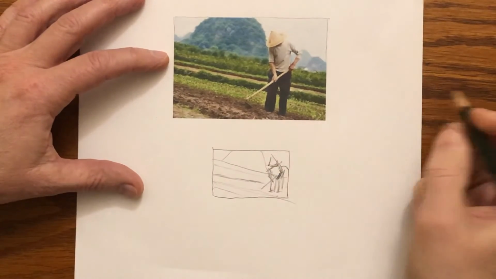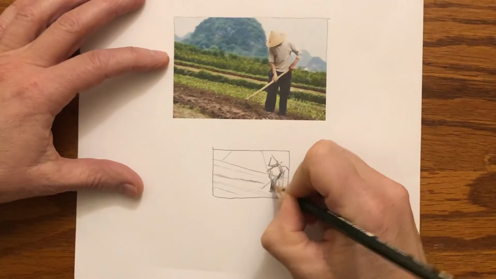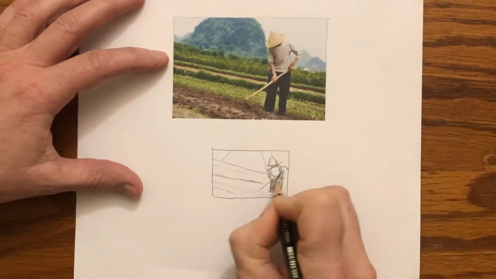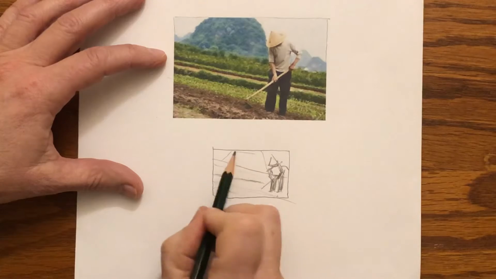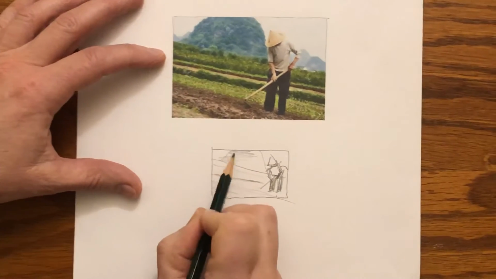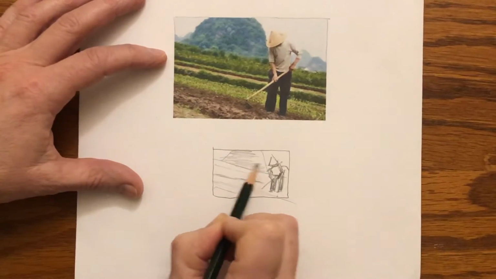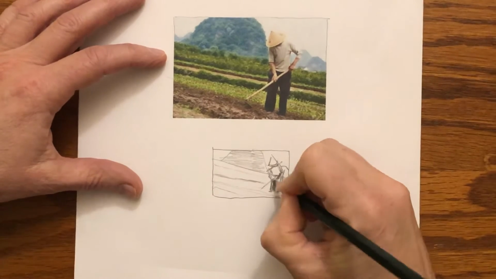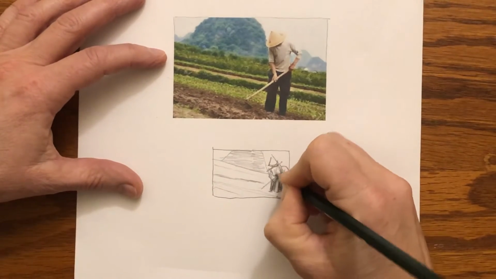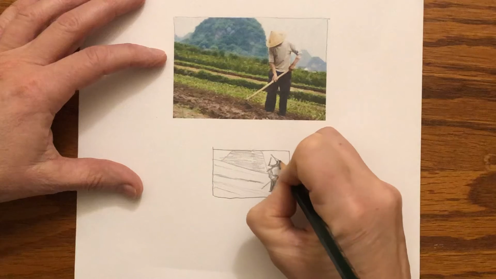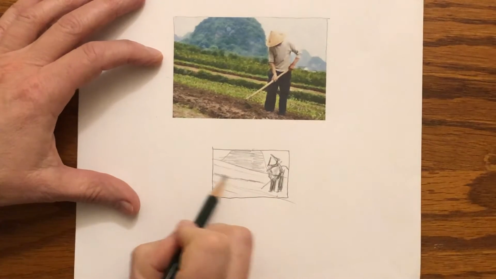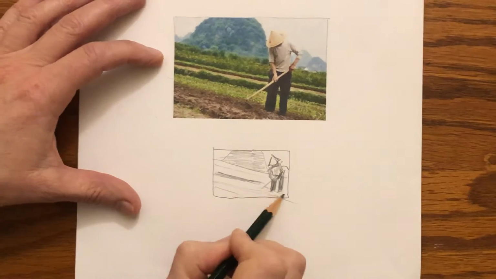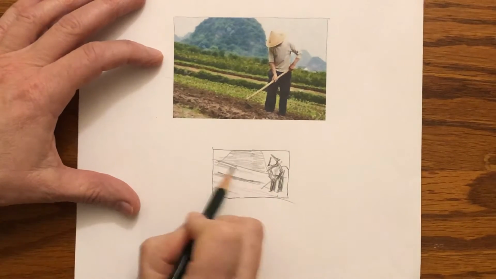And then the other thing I really want to try to capture is the value of it, right? So the things that are lighter and darker. So my person here, that's a pretty dark shade. And then this is a medium shade here. Might make those even a little darker. And then I'm just trying to decide where are some other places where it's darker.